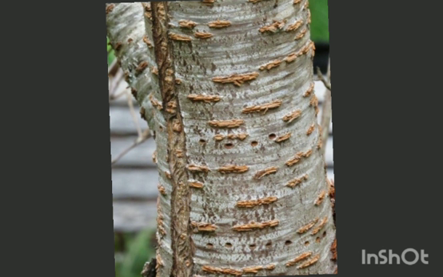The woody stems of the plants also respire. This is because of the presence of special tissue called lenticels. The cells of this tissue have large intercellular spaces.